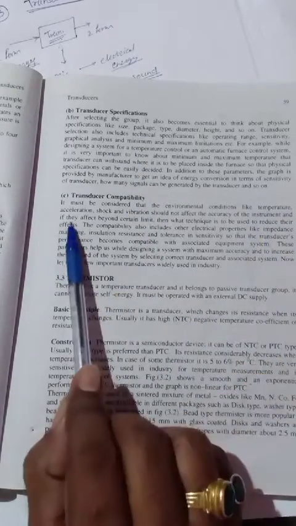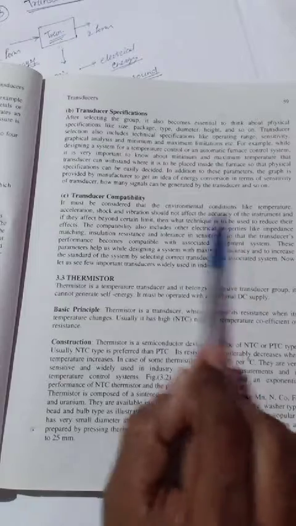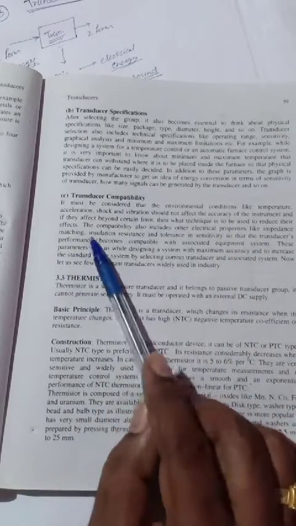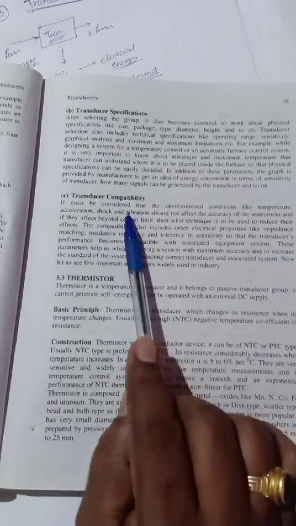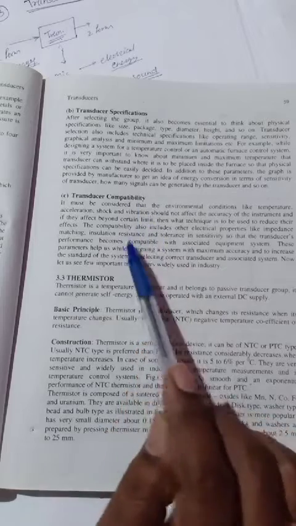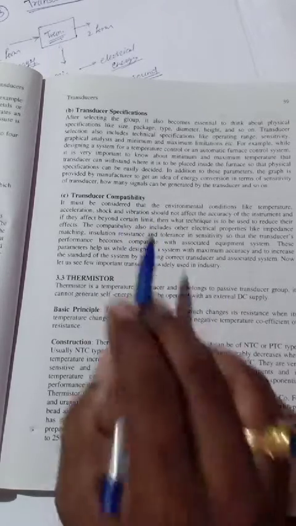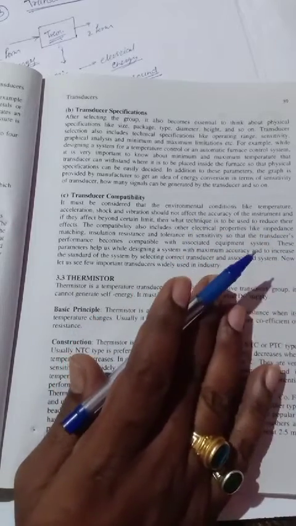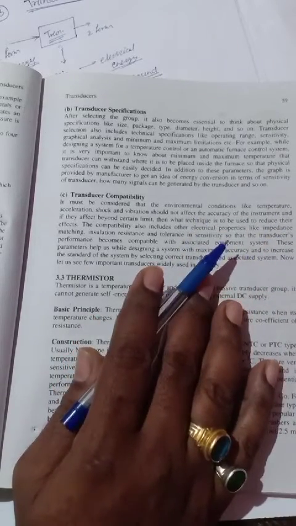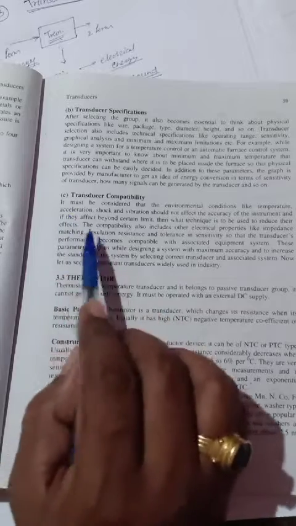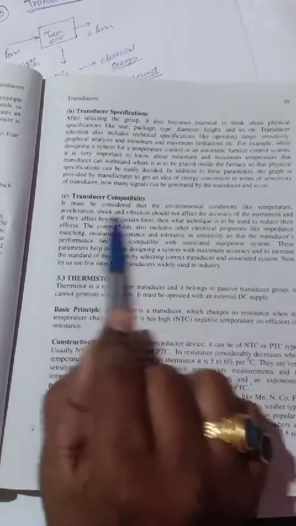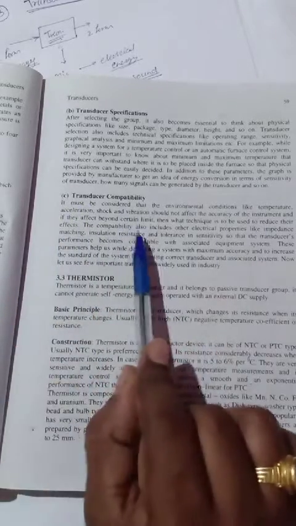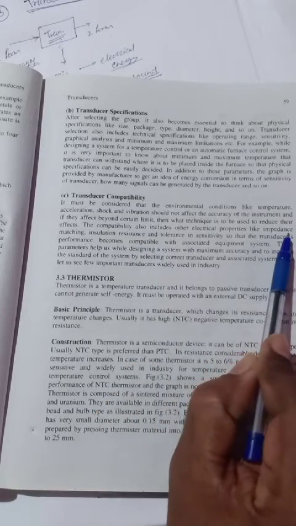The temperature range, acceleration, shocks, or vibrations, these are nothing but the compatibility of that transducer. So they should be compatible. If some sensor is used in motion and some sensor requires a stable condition, like that you have to choose the transducer depending on the compatibility, or it has the impedance.